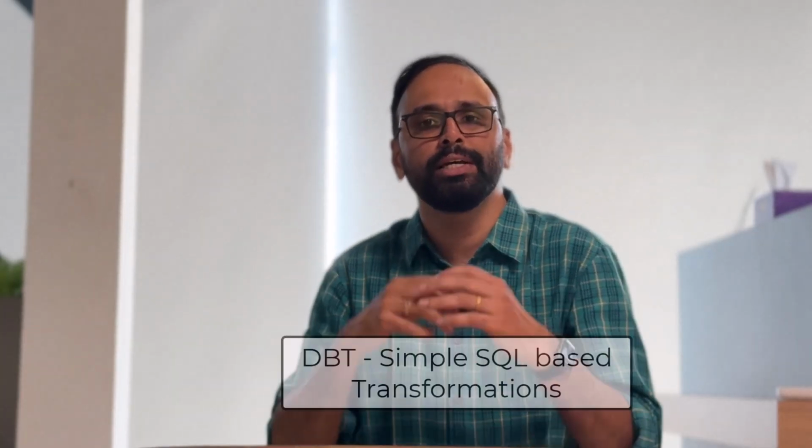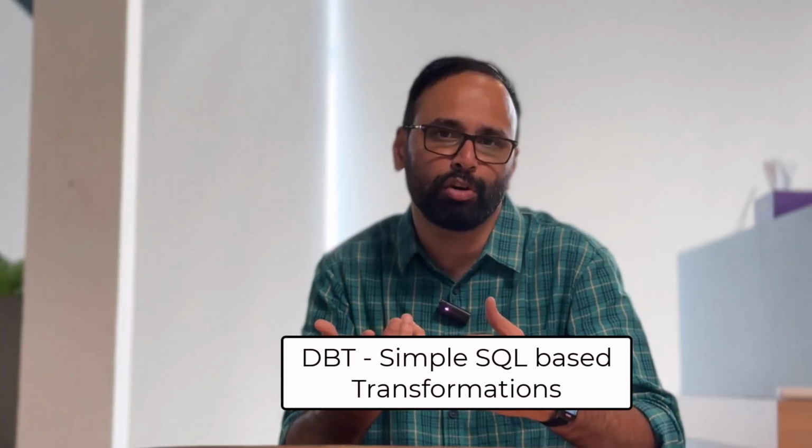And if you look at DBT, it basically concentrated on the T in ETL. ETL stands for extract, transform, and load. So T stands for transformation. Rather than doing the entire ETL, DBT's policy is, if you already have the data loaded inside a data warehouse, let's use simple SQL to transform the data.